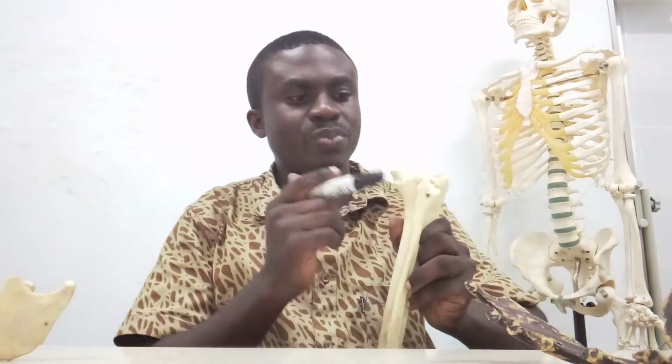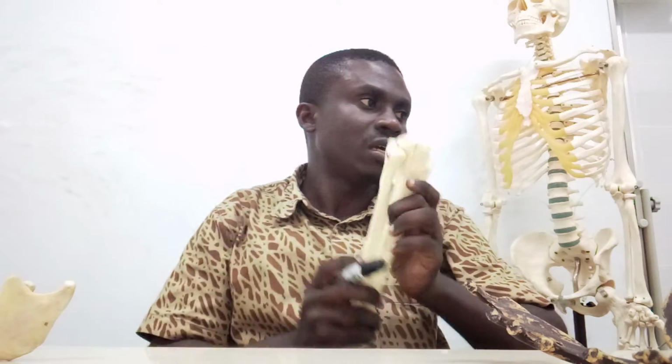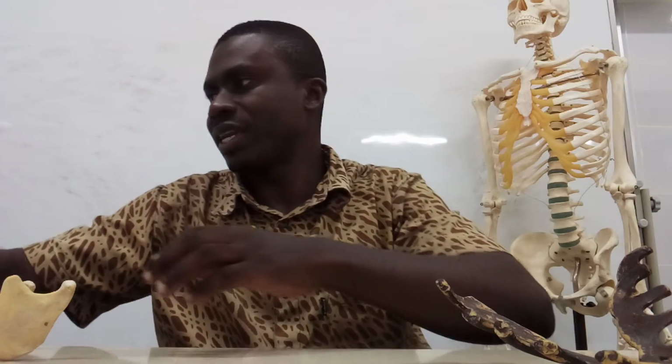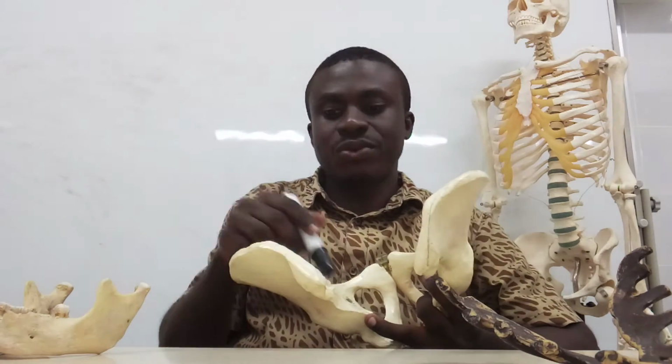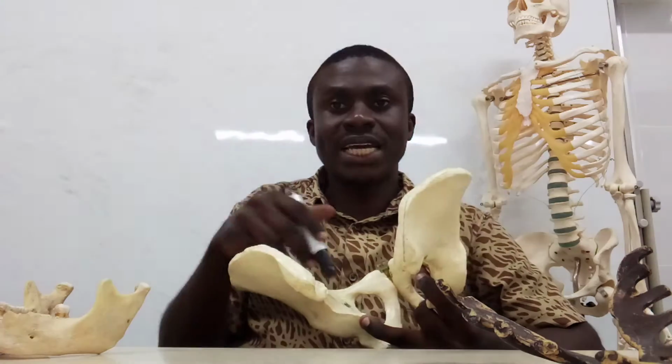Yes, we also have the proximal tibiofibular joint, which is going to be a plane joint. Yes, even the joint that is going to connect the ala of the sacrum to the ilium, the sacroiliac joint, is going to be a plane joint. So we have several of these plane joints in the body. So these are some examples of plane joints. Articular surfaces tend to be flat or nearly flat.